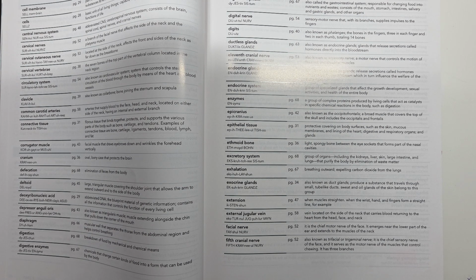Connective tissue, fibrous tissue that binds together, protects, and supports the various parts of the body, such as bone, cartilage, and tendons. Examples of connective tissue are bone, cartilage, ligaments, tendons, blood, lymph, and fat. Corrugator muscle, facial muscle that draws eyebrows down and wrinkles the forehead vertically. Cranium, oval, bony case that protects the brain.